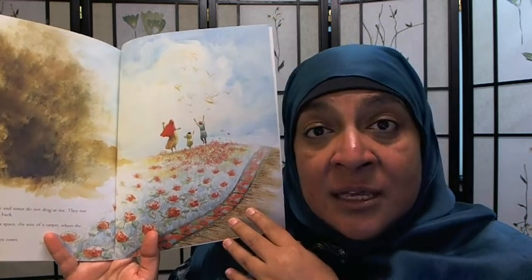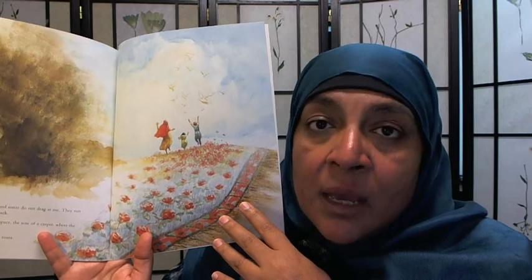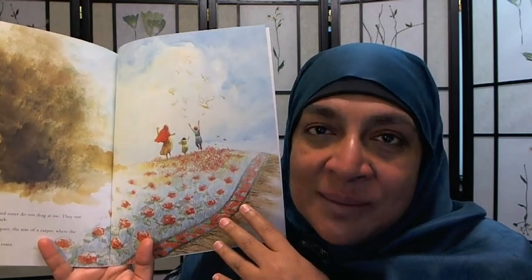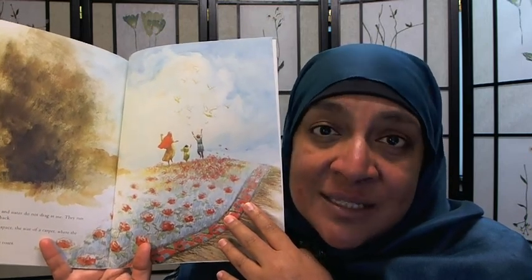And then in the last page also, you know that the problem has been solved because his mother and sister are running with him. They do not hold him back. And he has realized by the end of the story how much he needs them too.